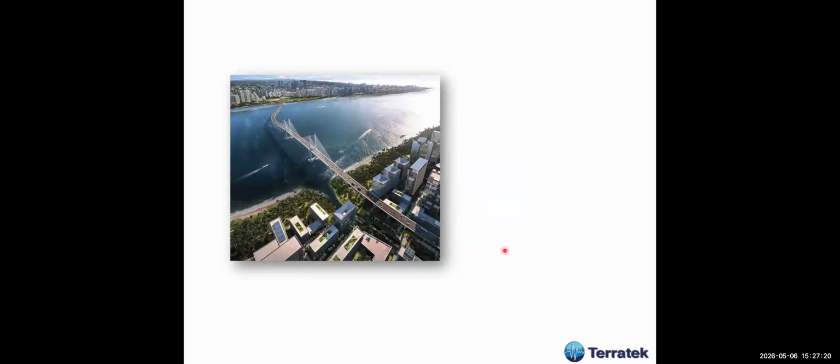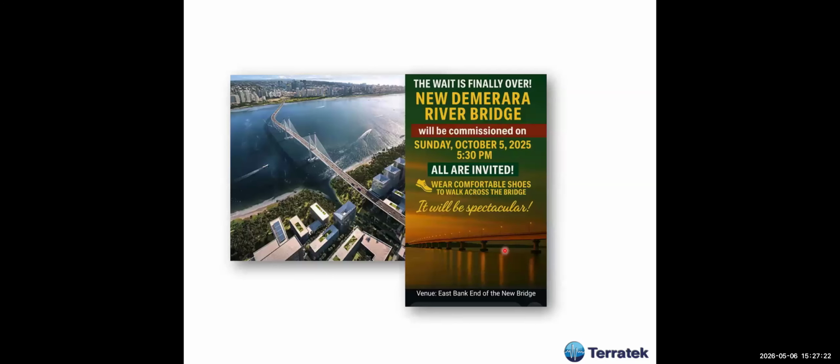And this is the bridge after it was inaugurated. It was inaugurated in October last year, and a very successful project. Okay.